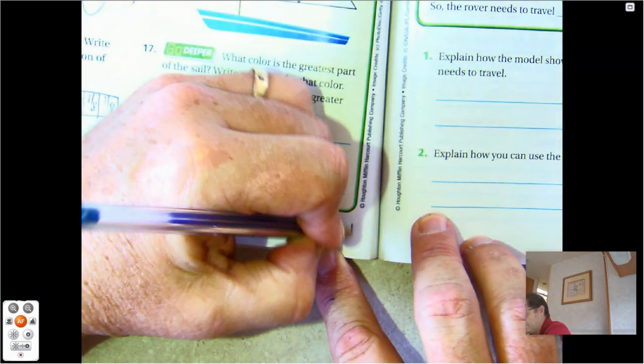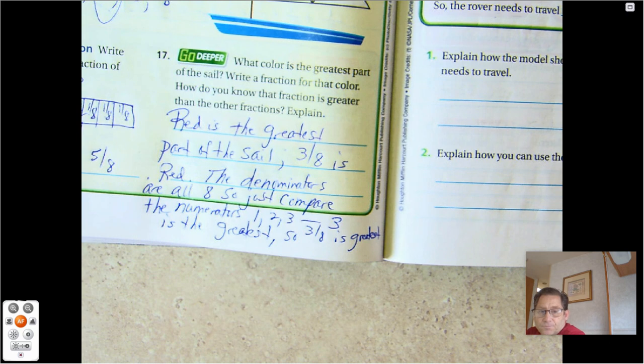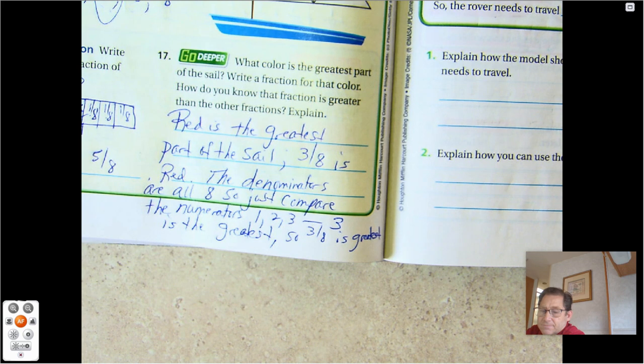Red is the greatest part of the sail, 3/8. The denominators are all 8. Okay, we looked at it. They were all eighths. So all I have to do is compare the numerators. The numerators are 1, 2, and 3. 3 is the largest of those numbers. If 3 is the largest, then 3/8 is the greatest. Simple as that.